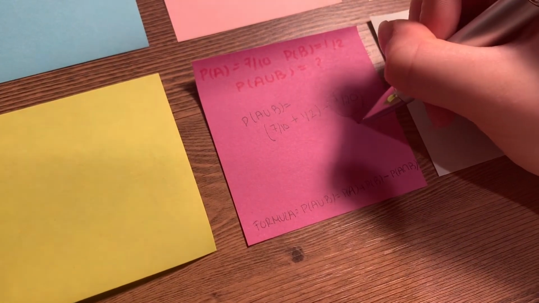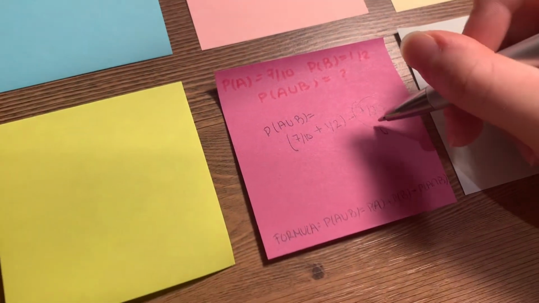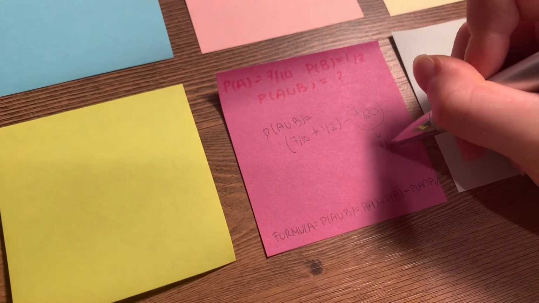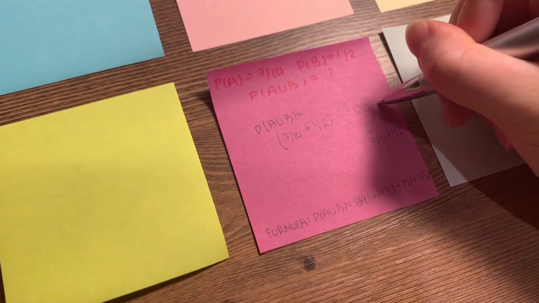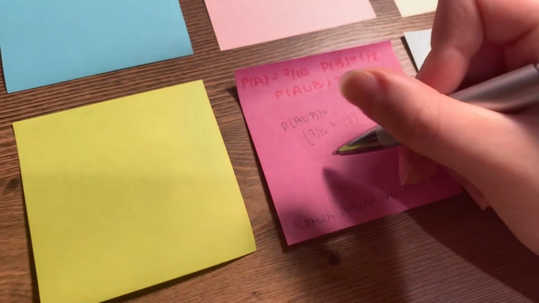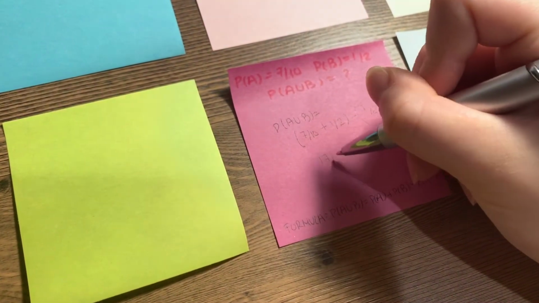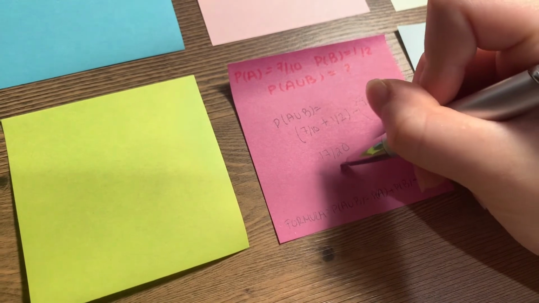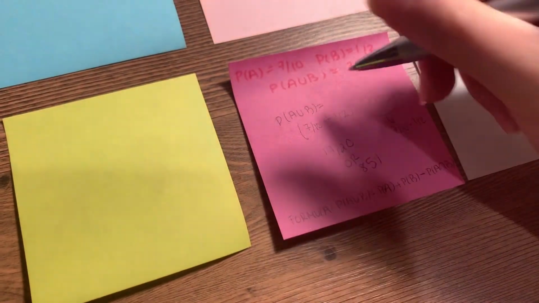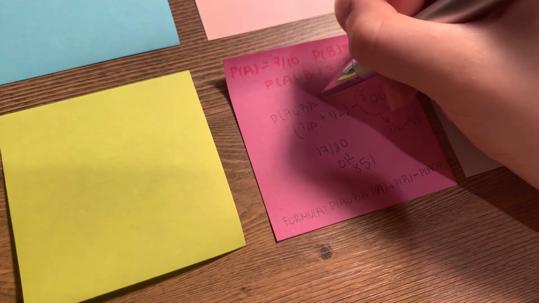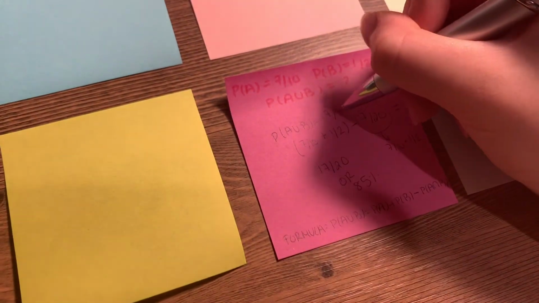Now, we must subtract the intersection. To get the intersection, we multiply both probabilities, which is 7 over 20. Therefore, we get 6 over 5, take away 7 over 20, and end up with 17 over 20 as the union of these probabilities. This 17 over 20 may also be represented as 85%.